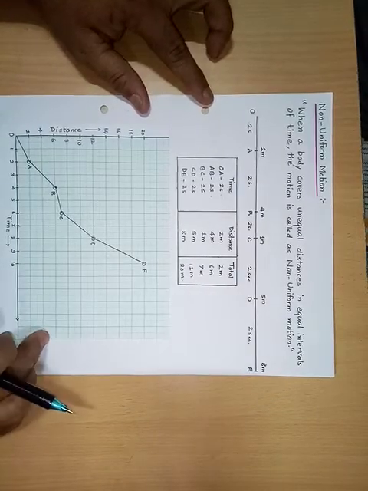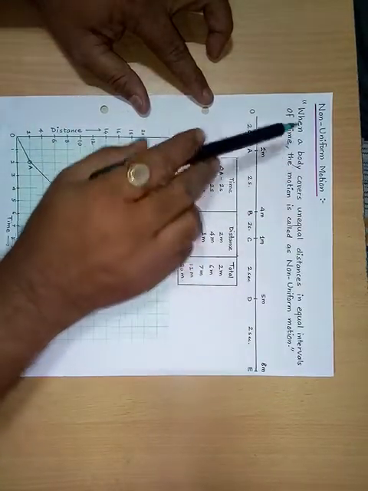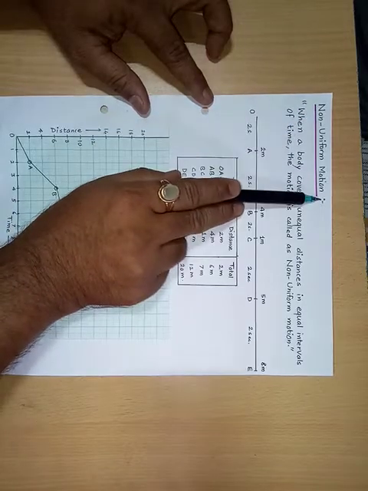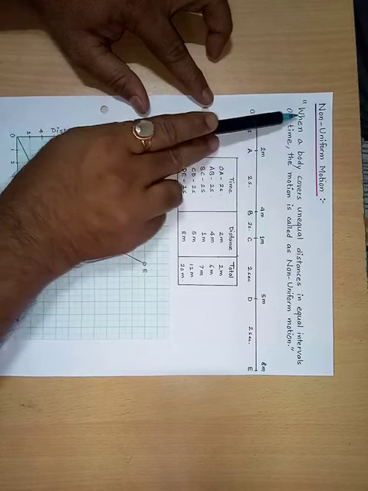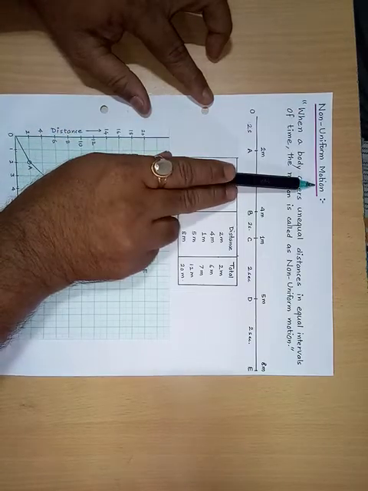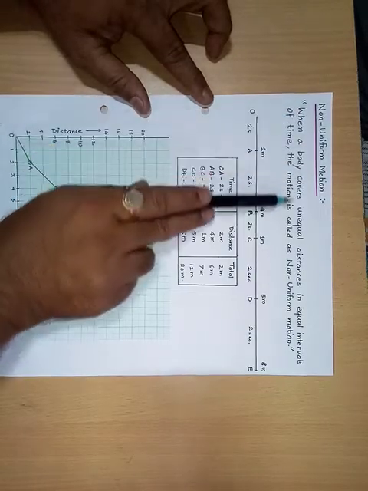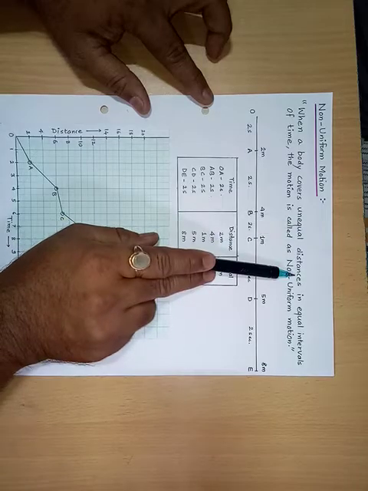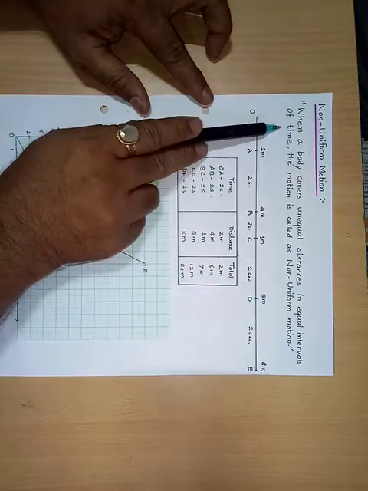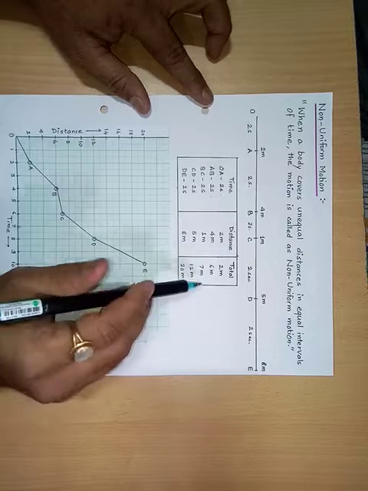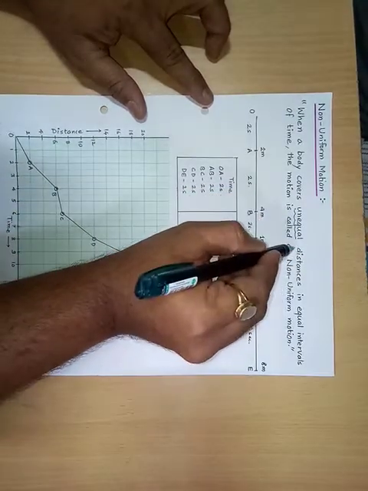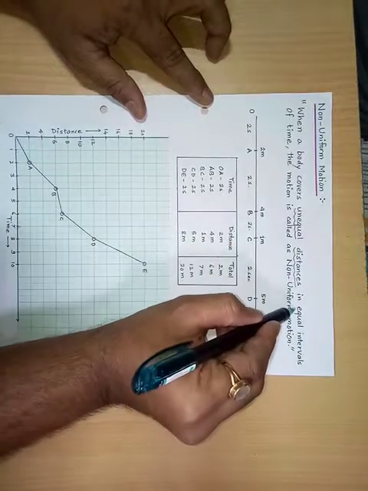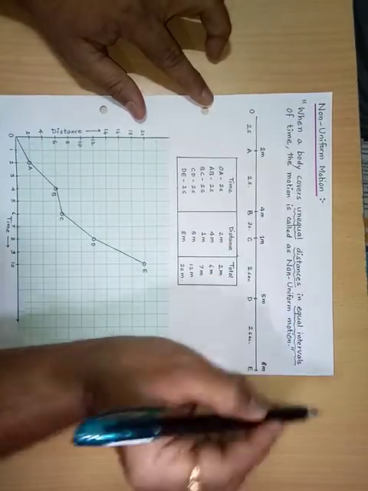Let us try to understand what it means when an object is performing a non-uniform motion. The definition is exactly contradictory to uniform motion. The definition of non-uniform motion will run like this: when a body covers unequal distances in equal intervals of time, the motion is called non-uniform motion. Here also two words are important. The first is unequal distances, and the second is equal intervals of time.